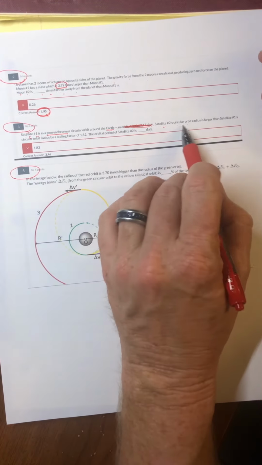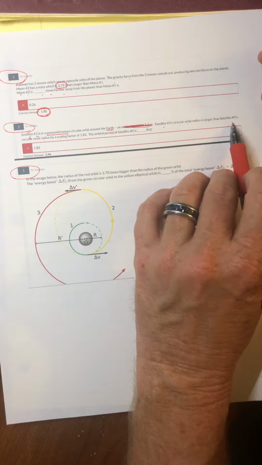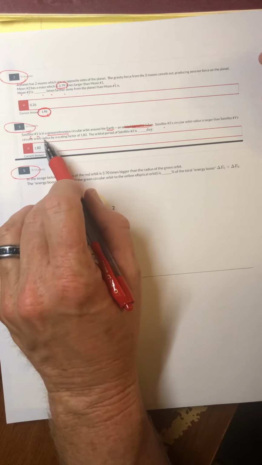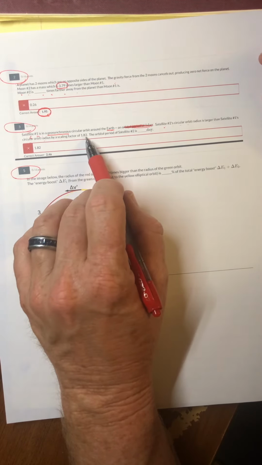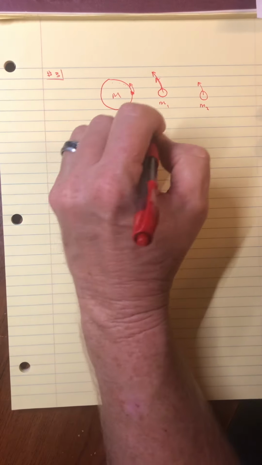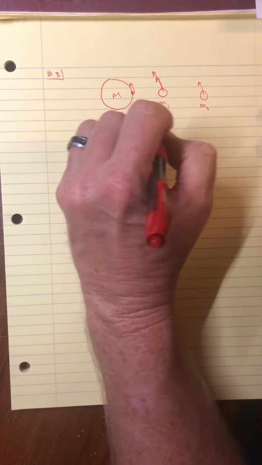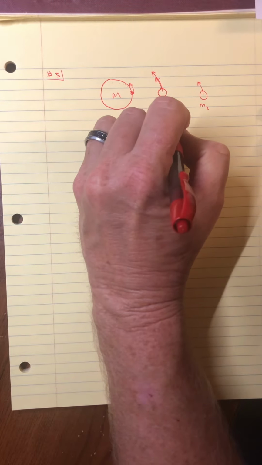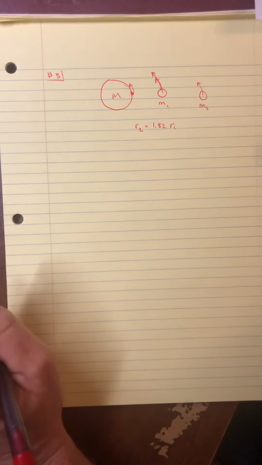Okay. And then they go on to say here that satellite 2's circular orbit is a little bit larger than the circular orbit by a factor of 1.82. Okay, so I'll call R2 equaling 1.82 times R1.